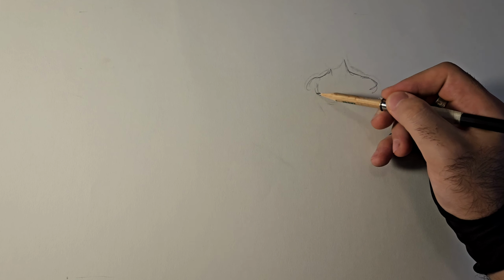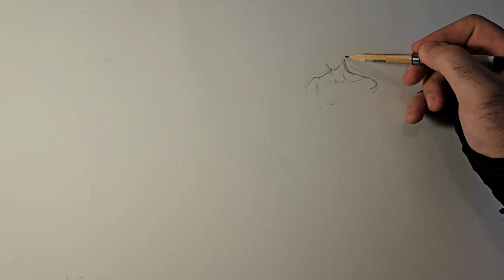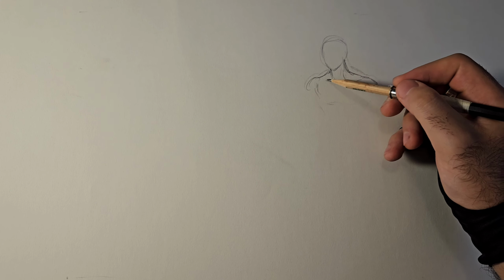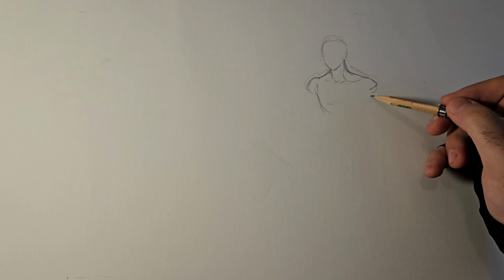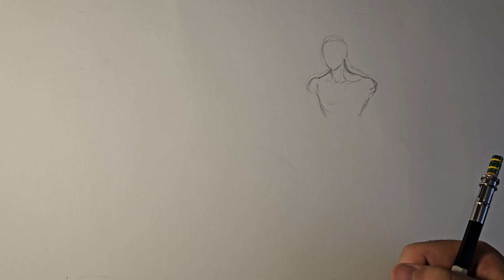But if I erased all that and have the same kind of frame as before, right? And I just slender out the neck a bit, I could continue that and draw it into a female figure.